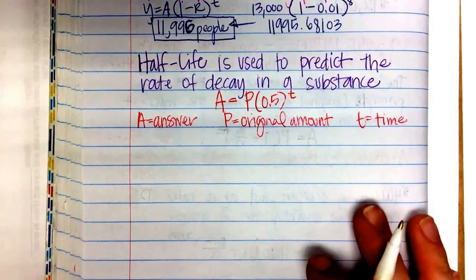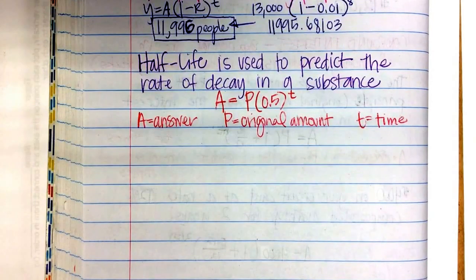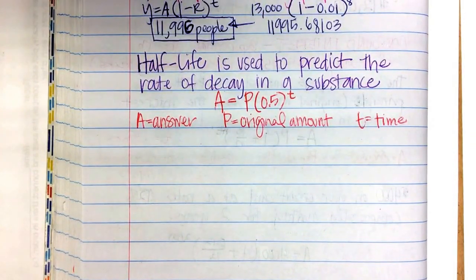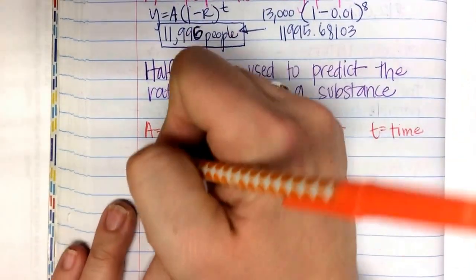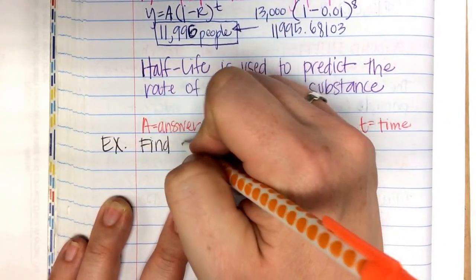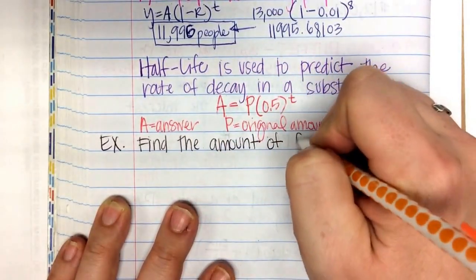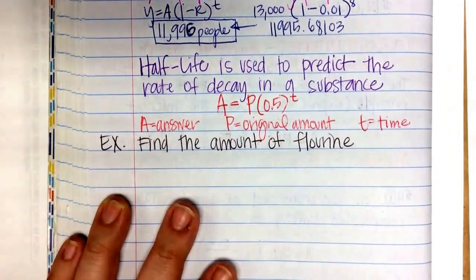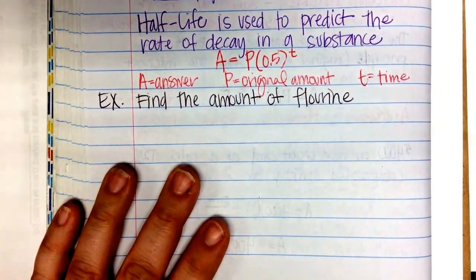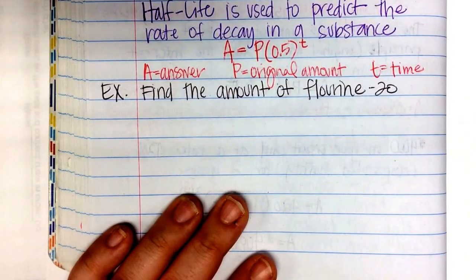But there's a little bit more math to it. Oh wait, here we go. We're going to, for example, find the amount of fluorine, which is an element, and it's really fluorine 20, if you want to get specific.